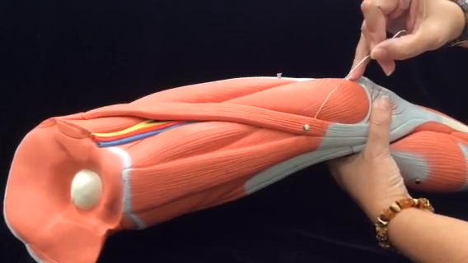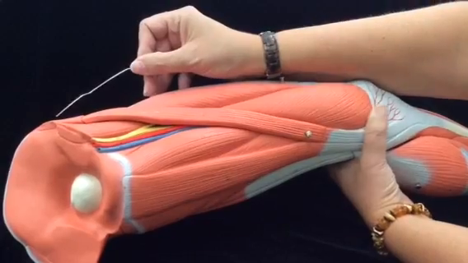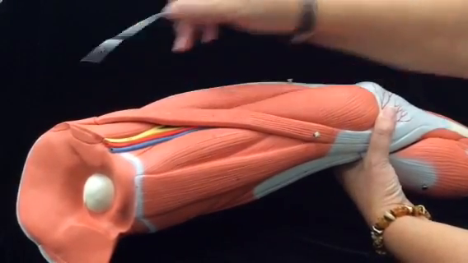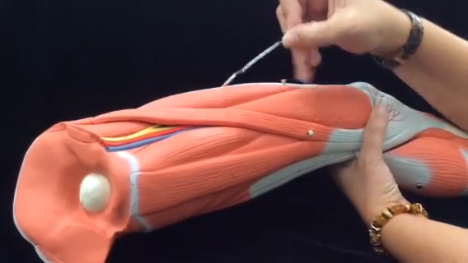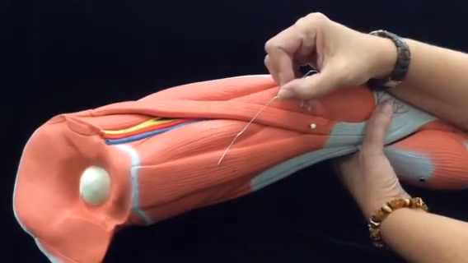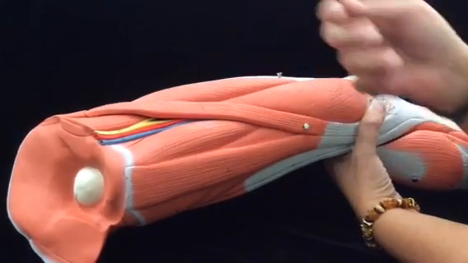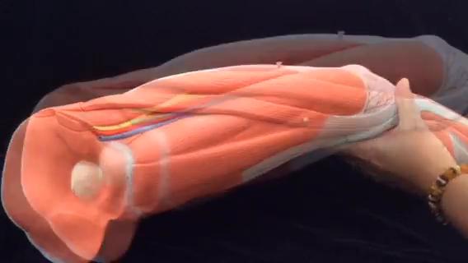So for me not to get confused, I remember that sartorius starts with an S, so it starts on one side and goes to the other side, so side, side for S. And the gracilis starts with a G, so it's located closer to the groin. So if you can use that to help you, go right ahead.